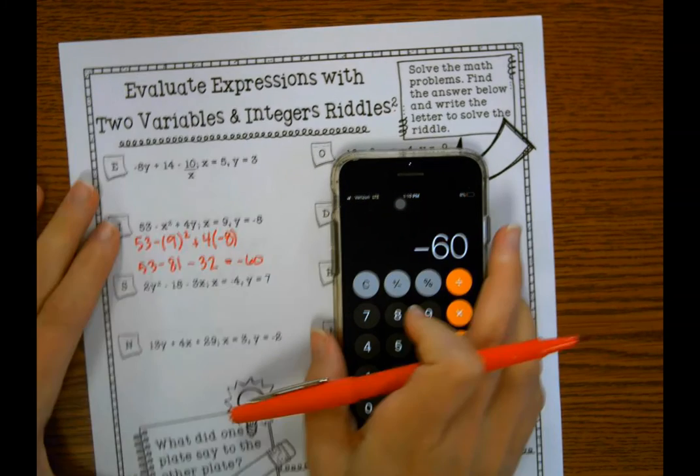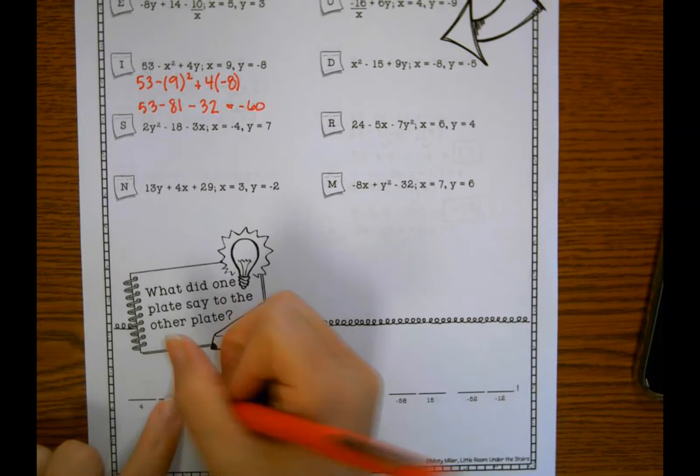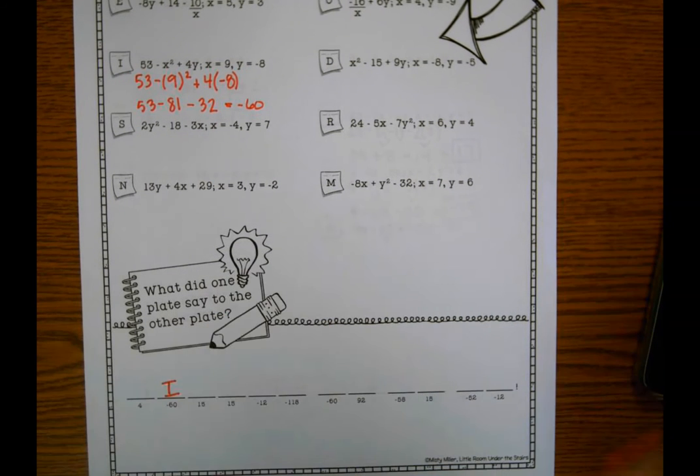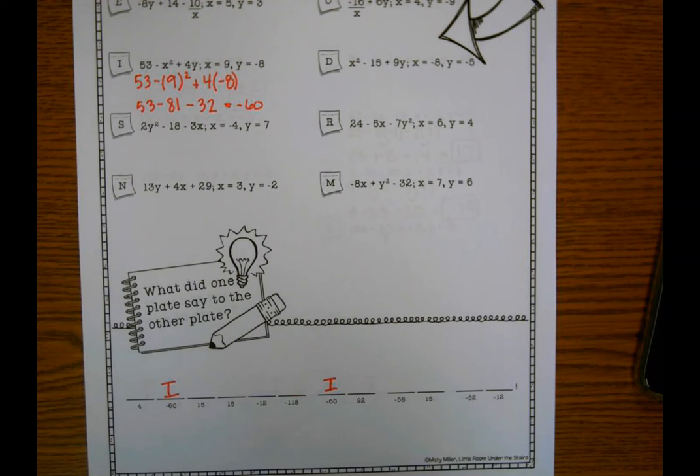So below, anywhere I see -60, I'm plugging in the letter I. So there's one here and here. And that's it. Okay, so then let's look at the one right underneath it.